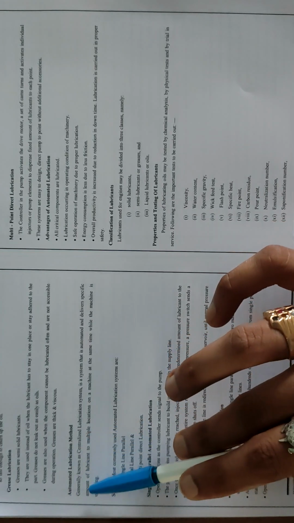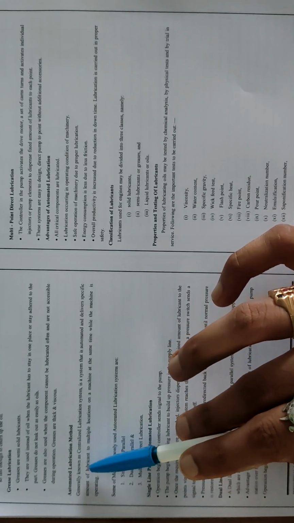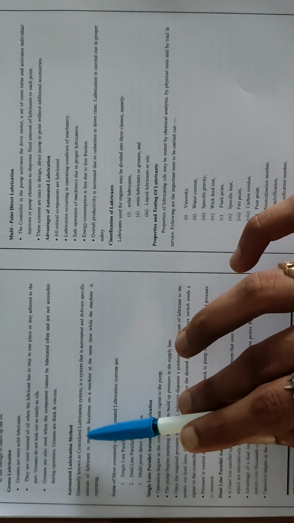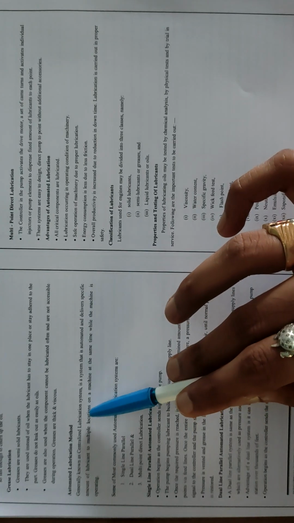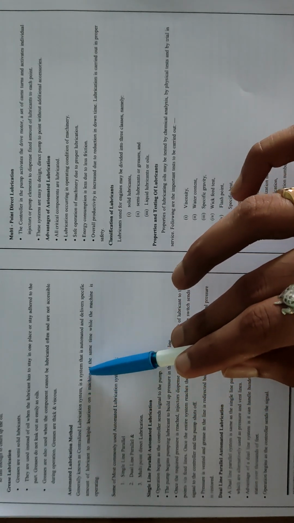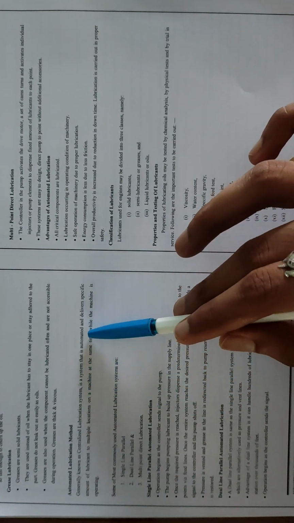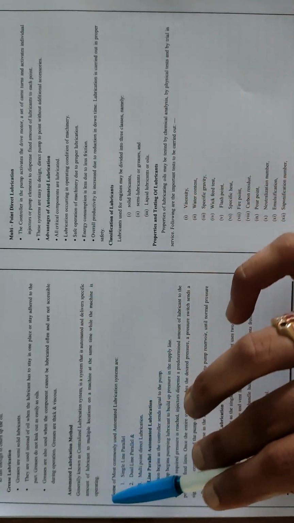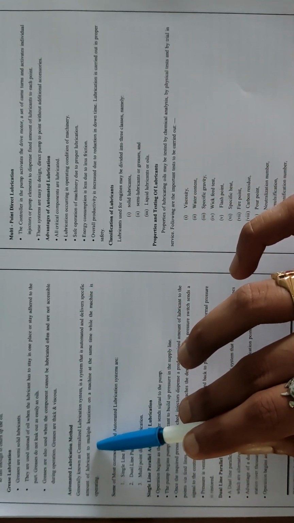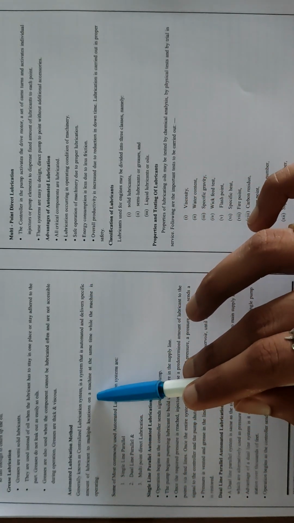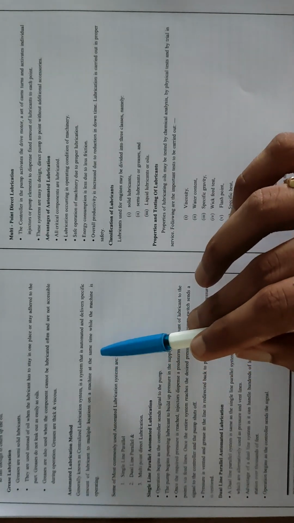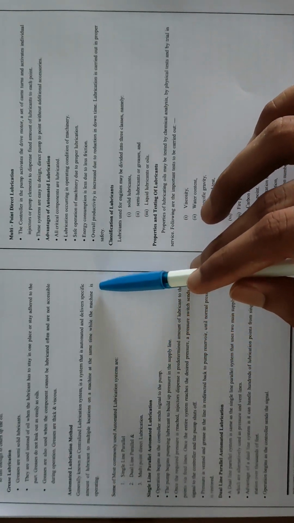Automated lubrication method, generally known as centralized lubrication system. This is a system that is automated and delivers a specific amount of lubrication to multiple locations on a machine at the same time while the machine is operating.